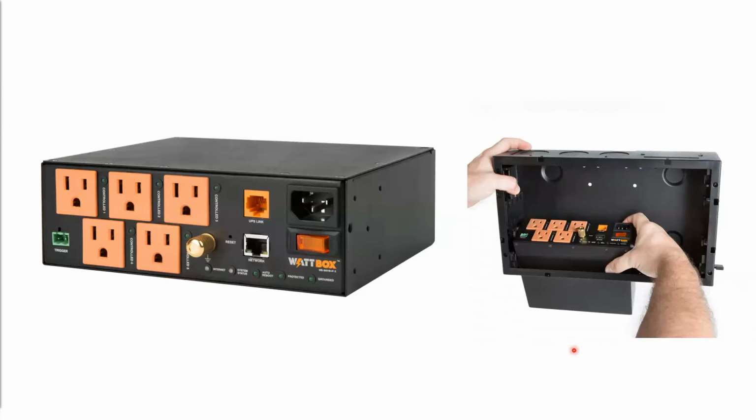The problem is you need to get power behind that TV. That's what this box does: it drops into that VersaBox in the wall behind your TV and gives you more IP power in a very strategic way.